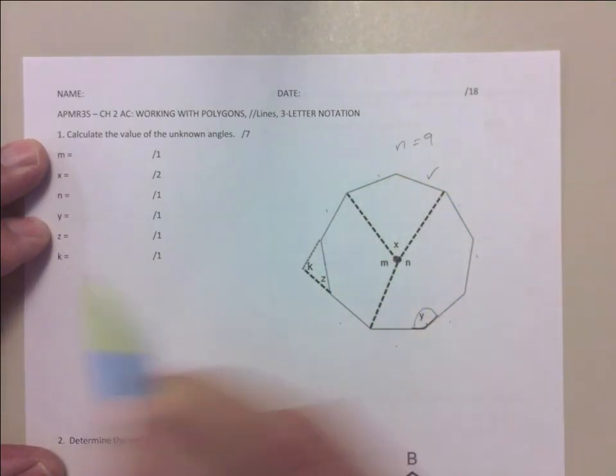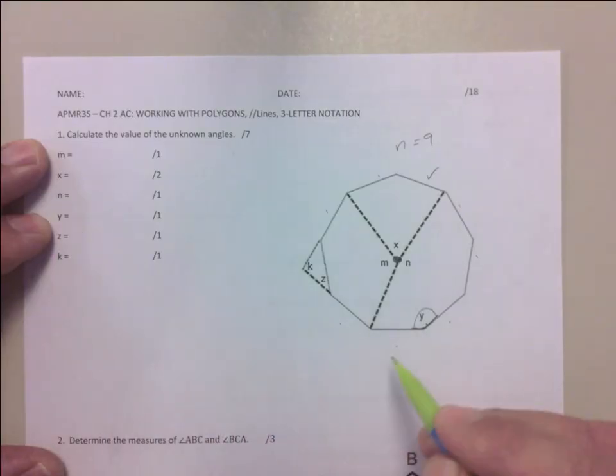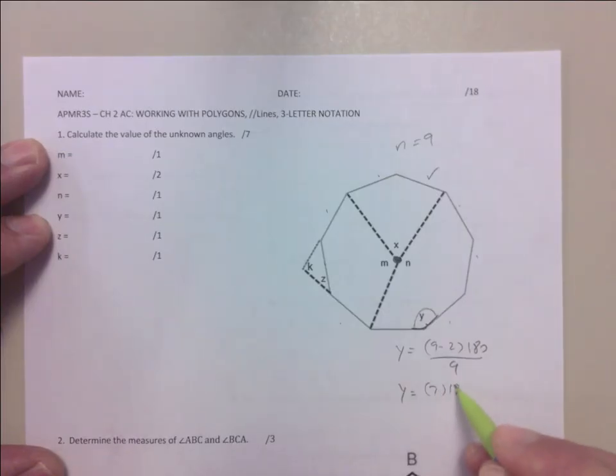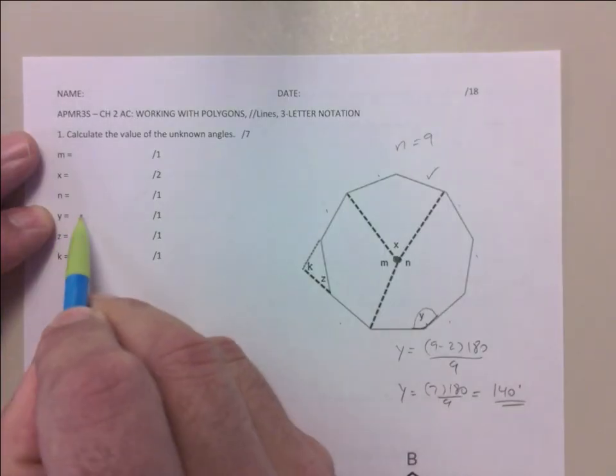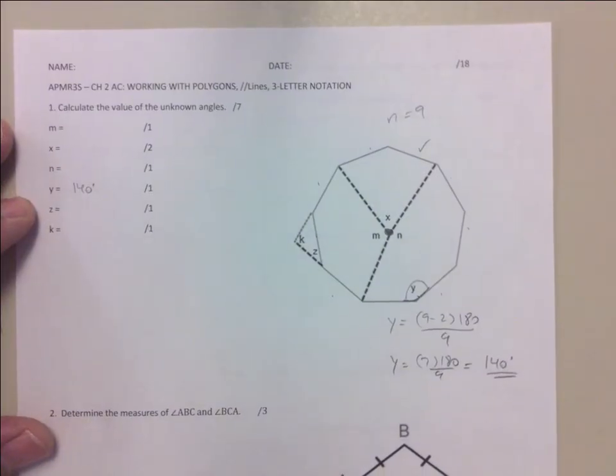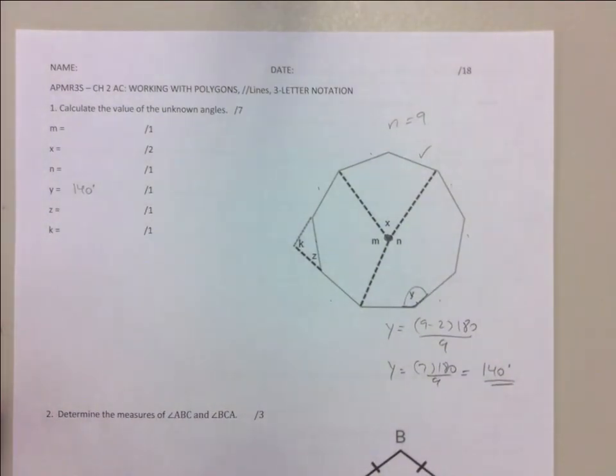And so angle Y, I'm going to put the answer there, but I will calculate it here. So it's 9 minus 2 times 180 divided by 9. Angle Y ends up being 7 times 180 divided by 9, which is 140 degrees. So we go to Y here, we'll put 140 in there. You get a mark for that if you have that correctly filled in.